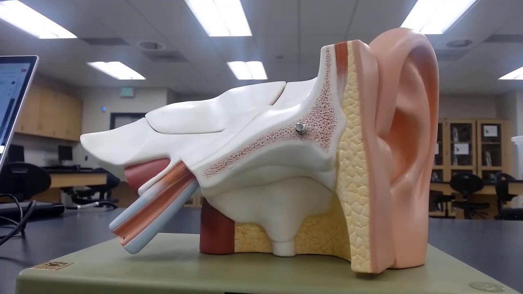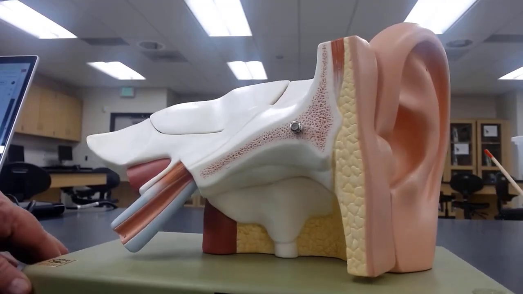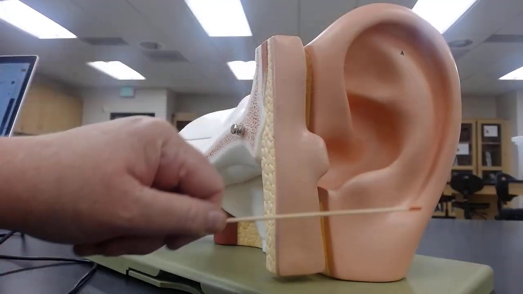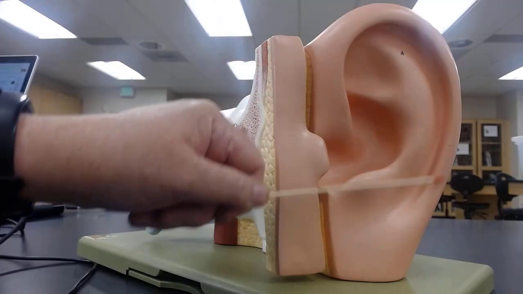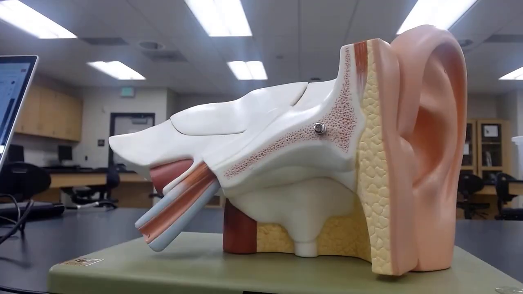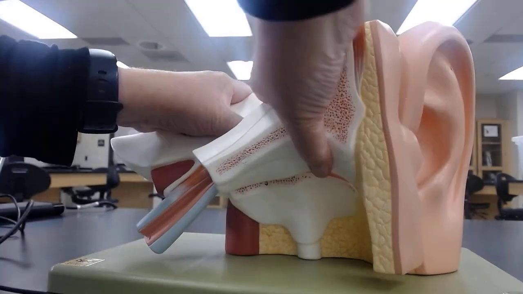Welcome to the model of the ear. One of the things you might notice first off is the portion of the external ear. The external ear is referred to as the auricle. The auricle. You might recall that the external auditory canal travels through the temporal bone of the skull.